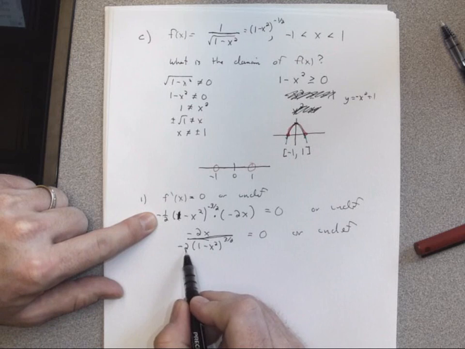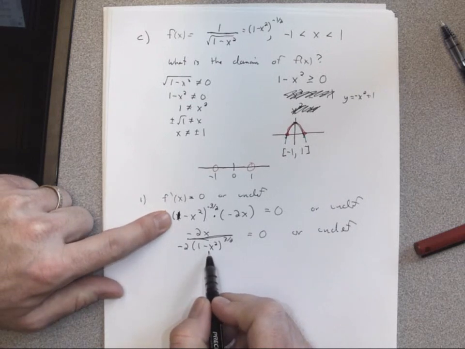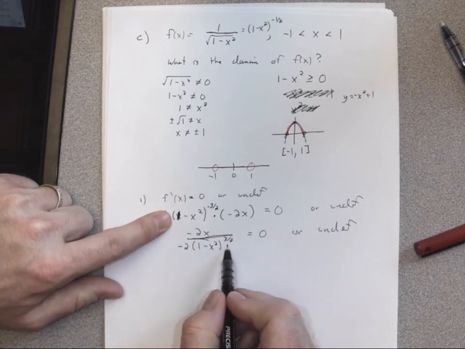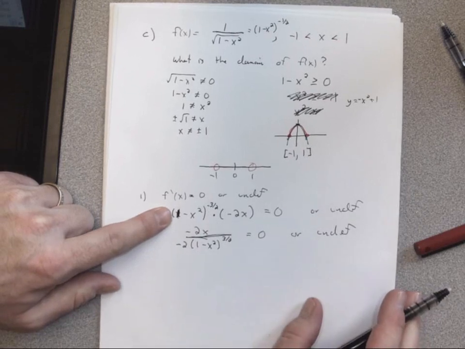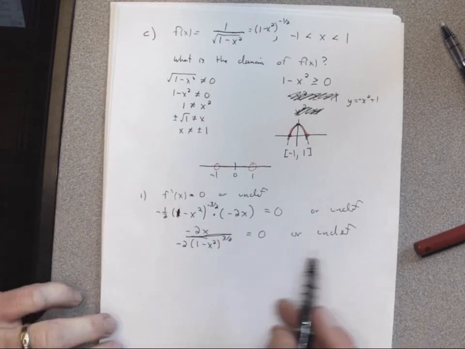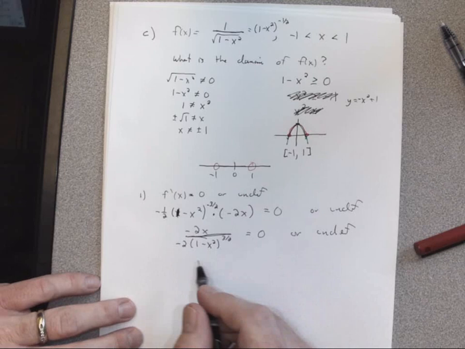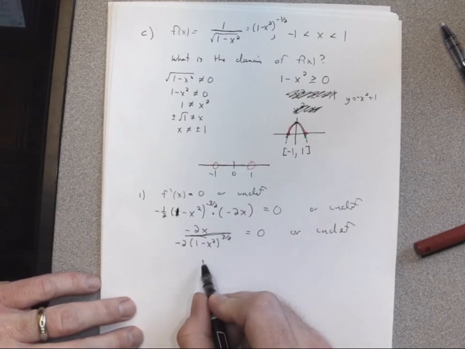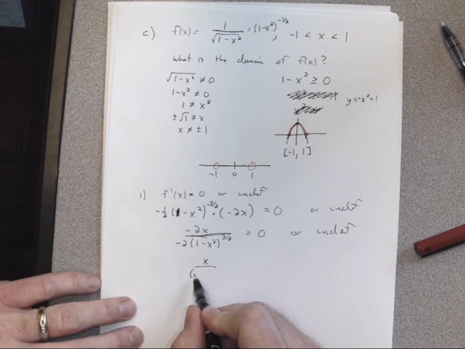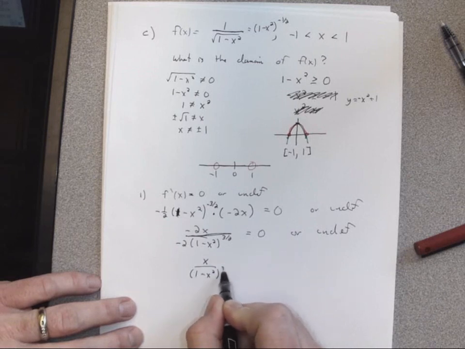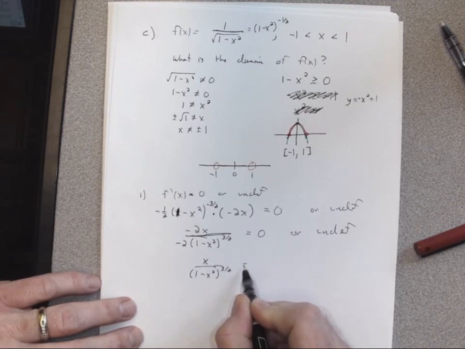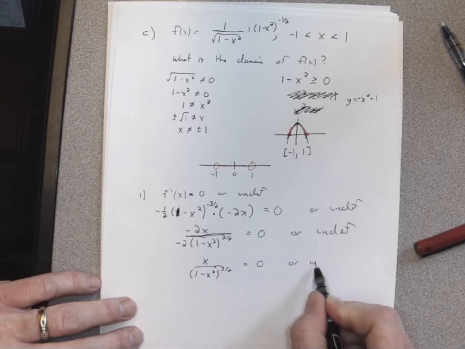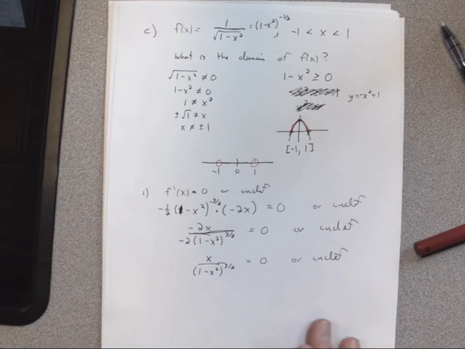The 1 minus x squared goes on bottom with a positive power, 3/2. When I clean this up, the negatives cancel and the 2 cancels. So what I'll have is x all over 1 minus x squared to the 3/2 power. I want to know when this is equal to 0 or when this is undefined.